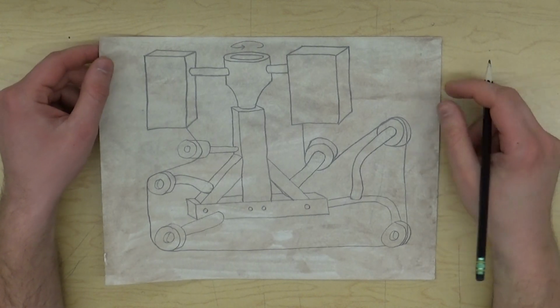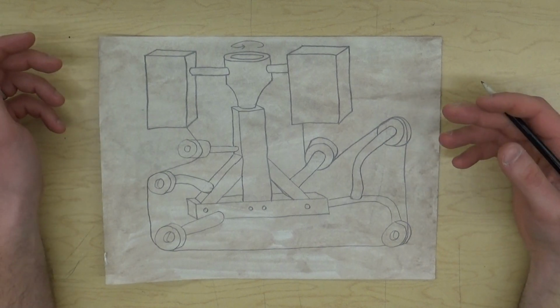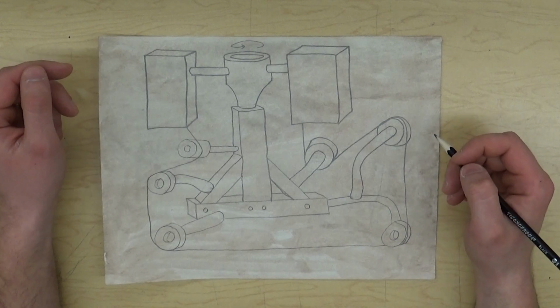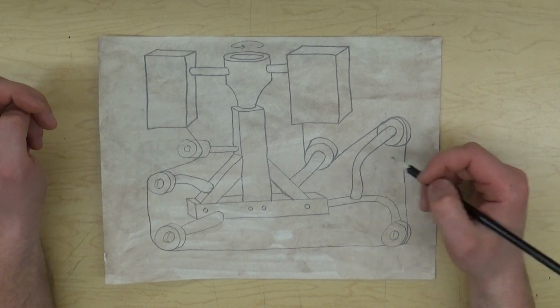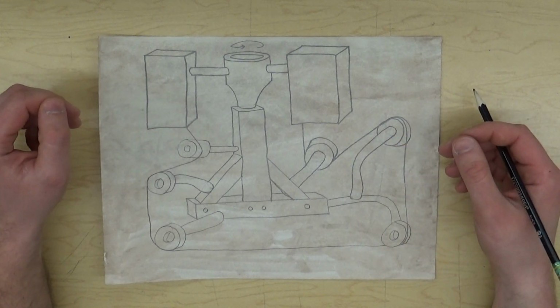Today we're going to shade a machine drawing that we did in the style of Leonardo da Vinci. What is it? What does it do? I have no idea, but it's a cool drawing. I was inspired by some junk that I looked at on the table, and then I also used my imagination and made some things up. So today we're going to make this look 3D like Leonardo's drawings looked 3D.